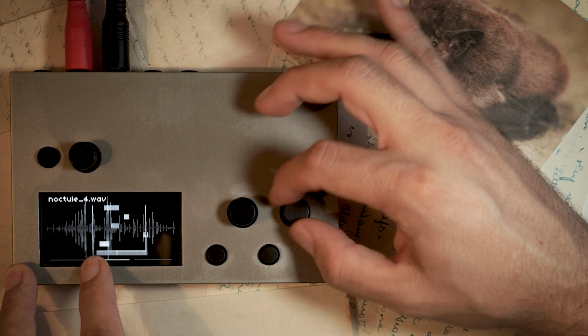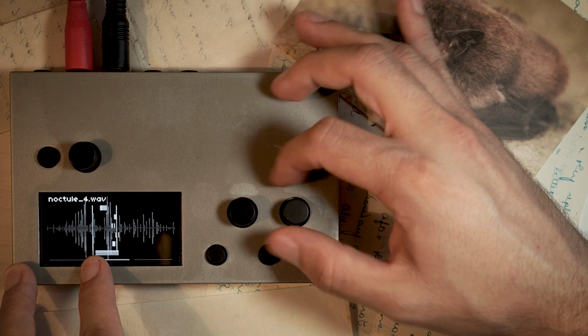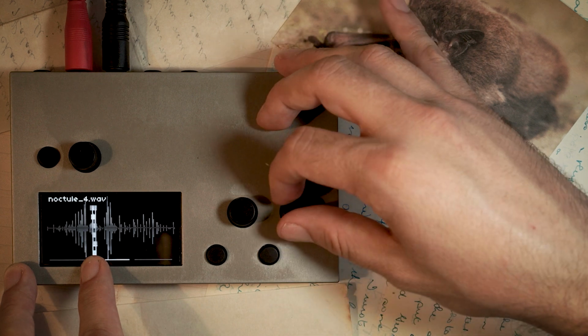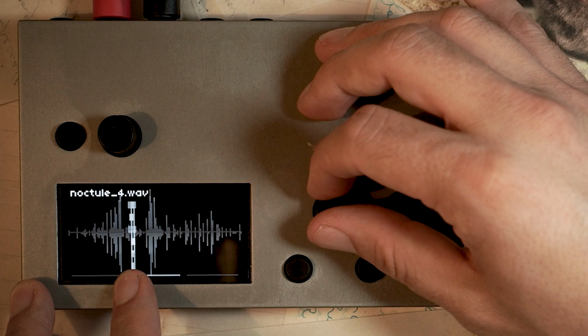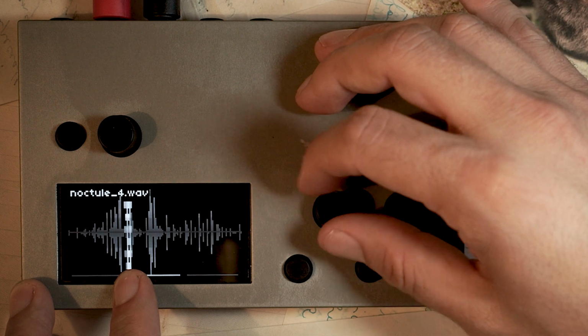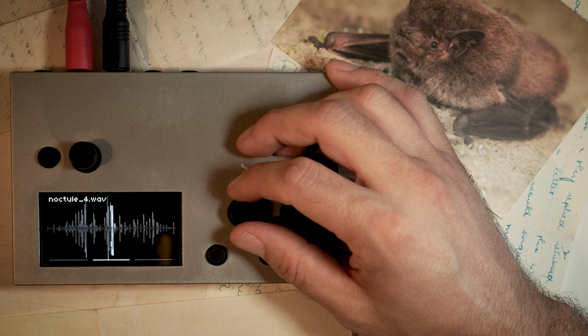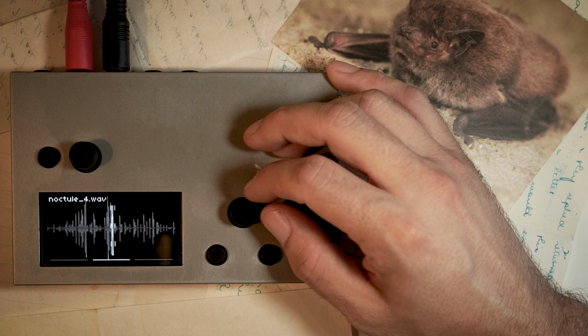Ooh. Haha. Okay, so this is our noctule. It sounds quite nice, it's quite okay.